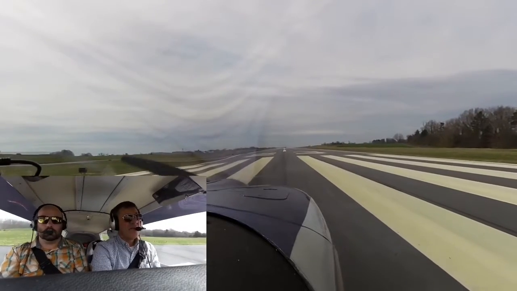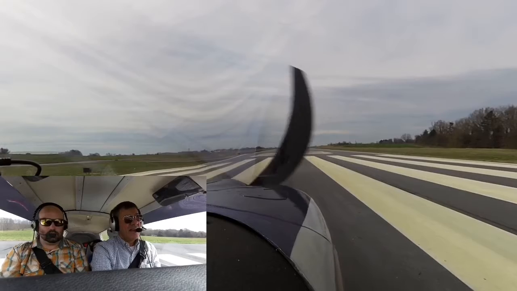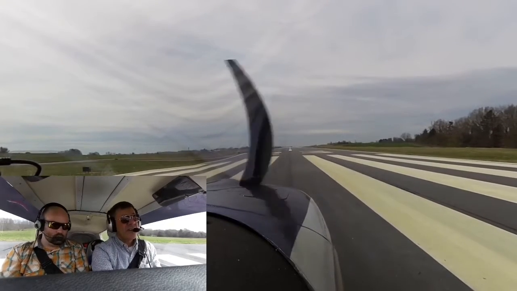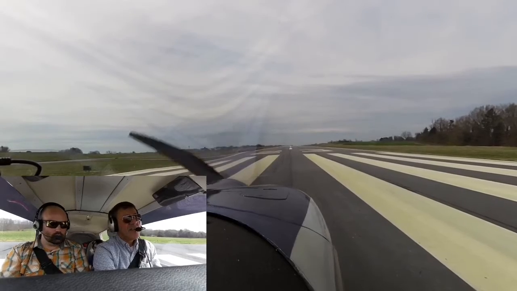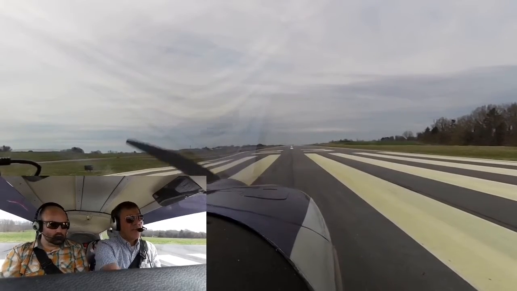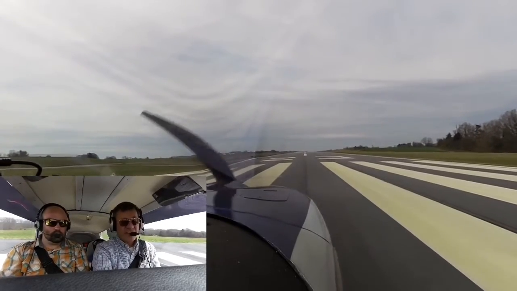Okay. Traffic 025 Echo Lima departing the area to the east. Last call. Okay, we're lined up. I want to get us to 1,800 RPM. And I'm looking at everything. Make sure everything is working good. Everything is working good. Release brakes and full acceleration.